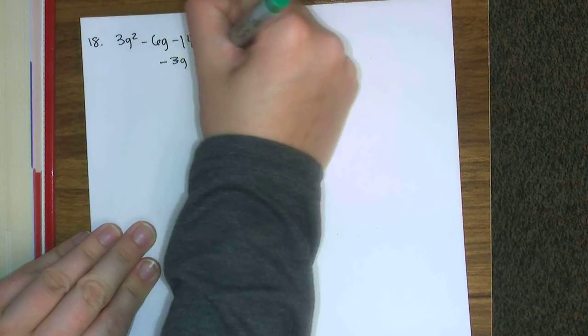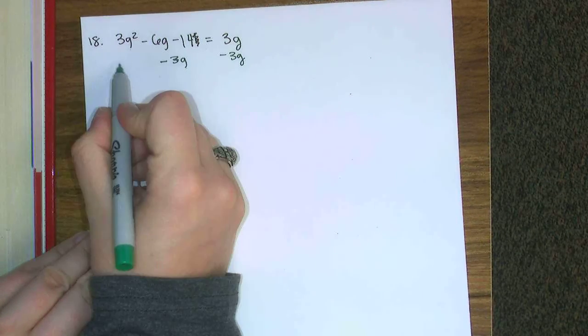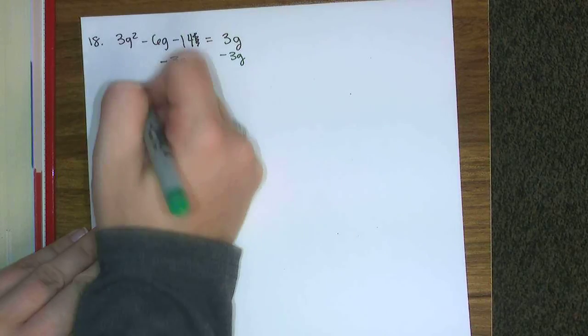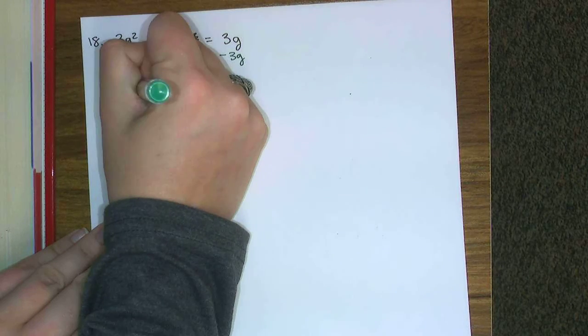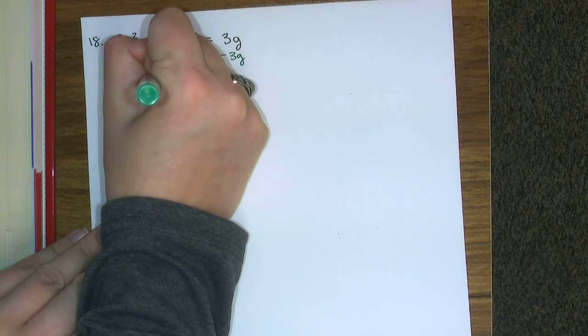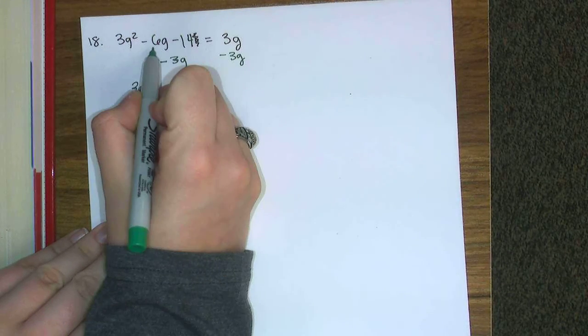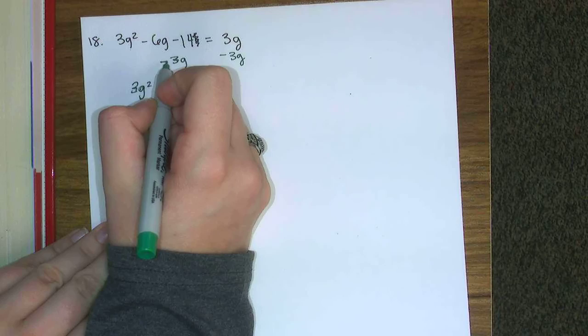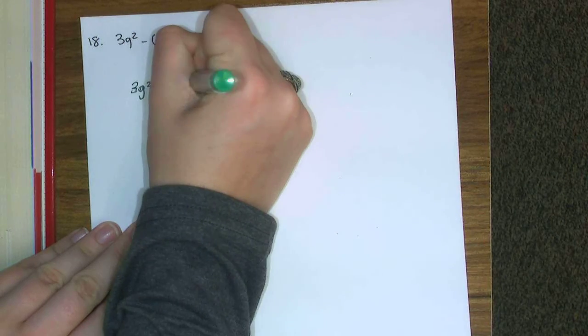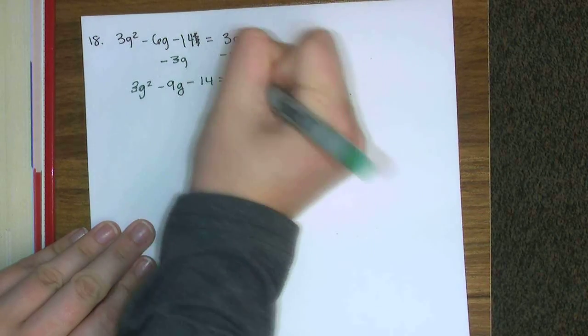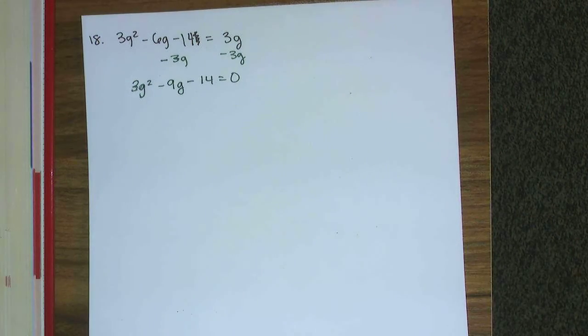So I still have 3g squared. Now, minus 6g minus 3g is negative 9g. Minus 14 is equal to 0. Now, is everything on the same side? Is everything equal to 0? The answer is yes. So, here we go again.